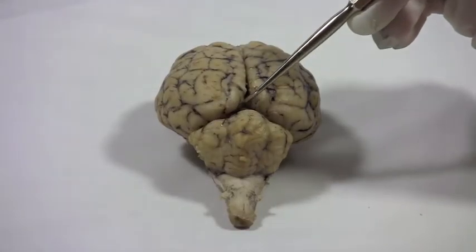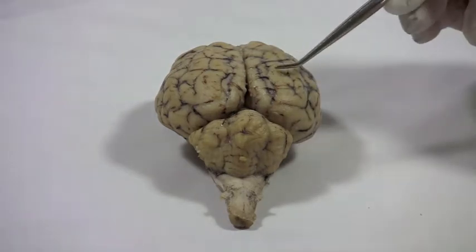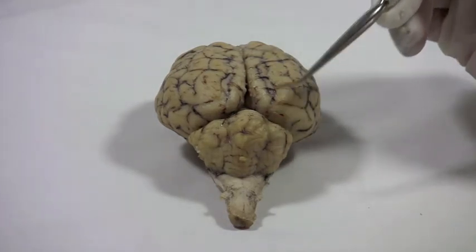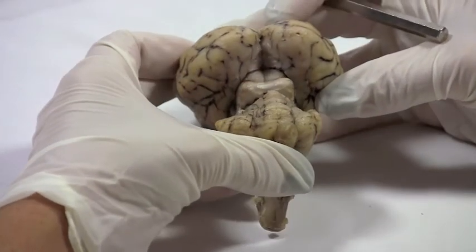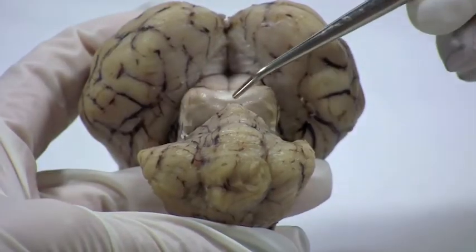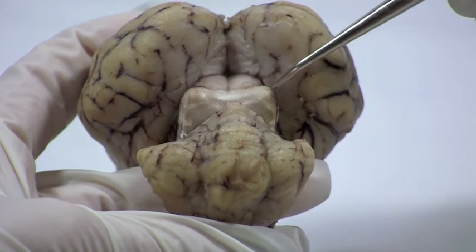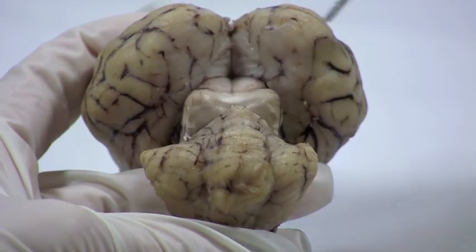Let's look into the transverse fissure, which is in between the cerebrum and the cerebellum. These four bumps make up the dorsal surface of the midbrain. This area is called the corpora quadrigemina.